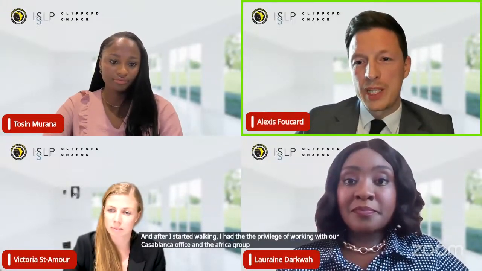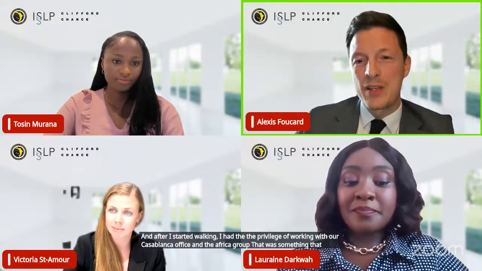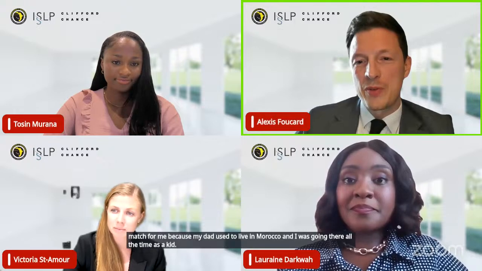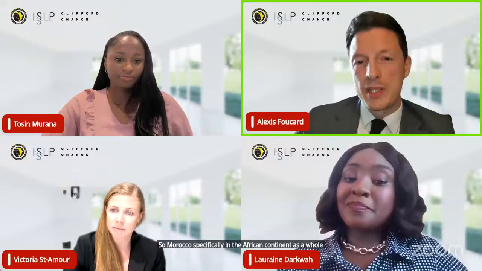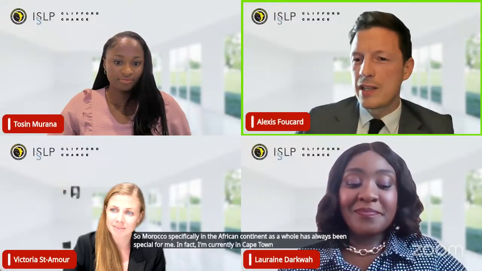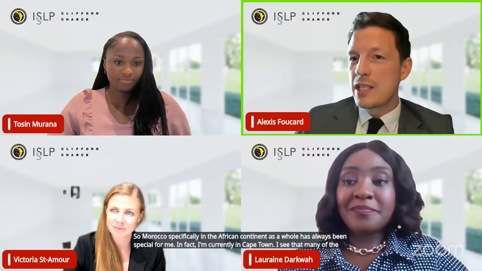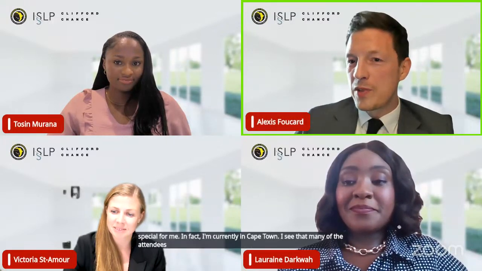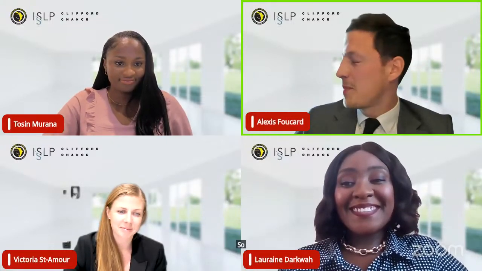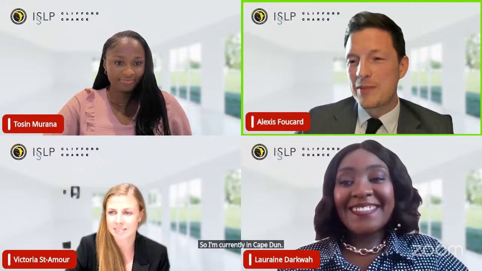And that was something that was a perfect match for me because my dad used to live in Morocco and I was going there all the time as a kid. So Morocco specifically and the African continent as a whole has always been special for me. In fact, I'm currently in Cape Town. I see that many of the attendees are from South Africa, from what I see in the chat. So I'm currently in Cape Town doing this webinar.